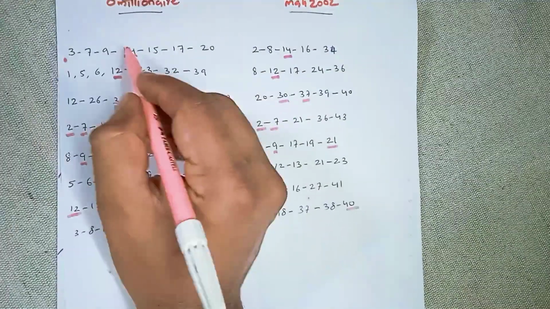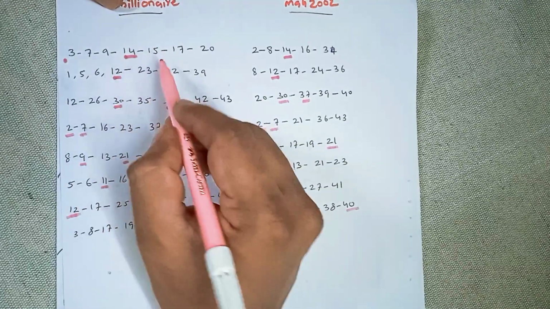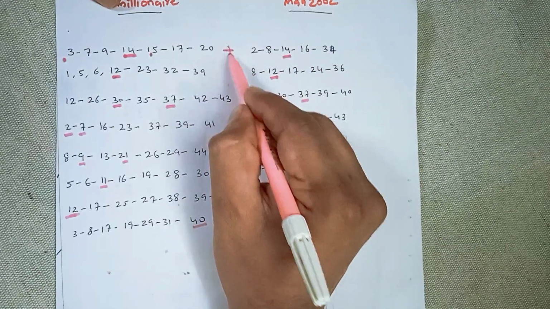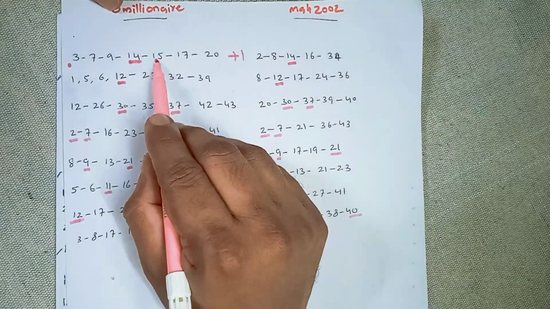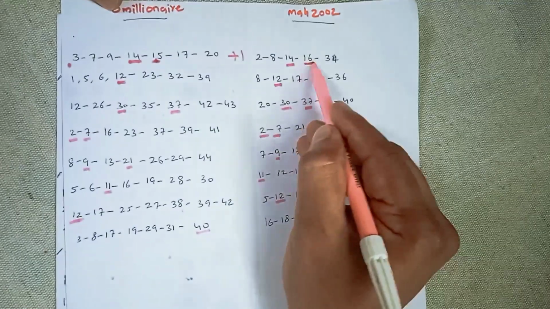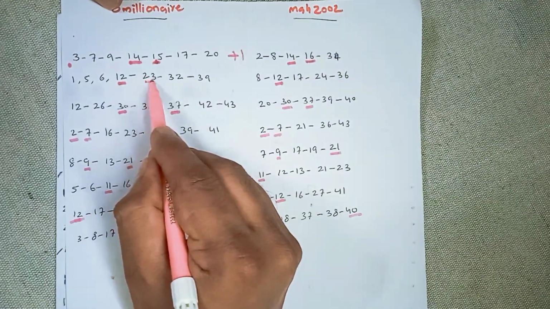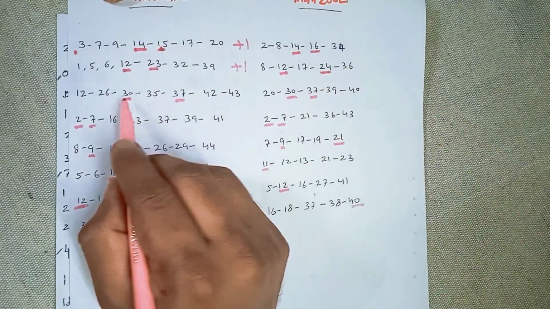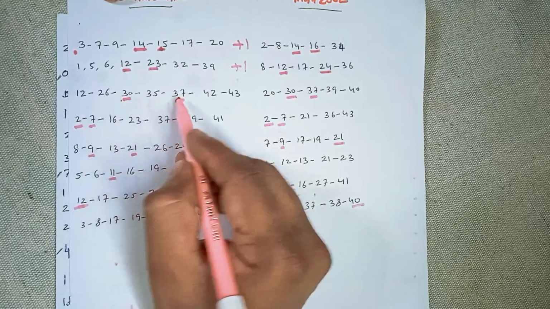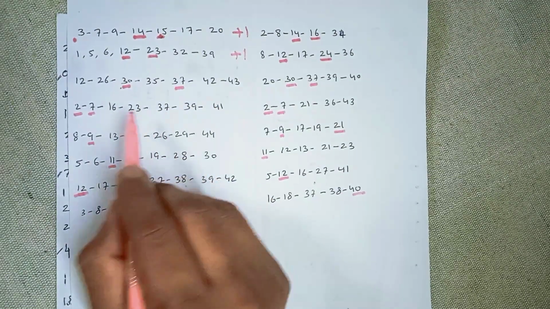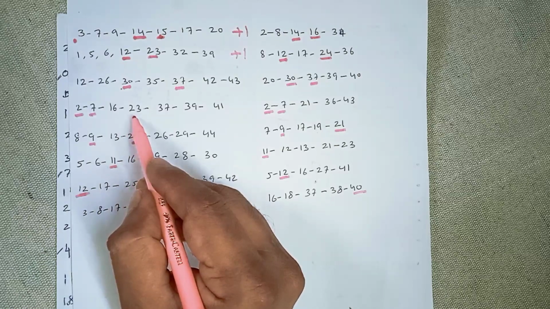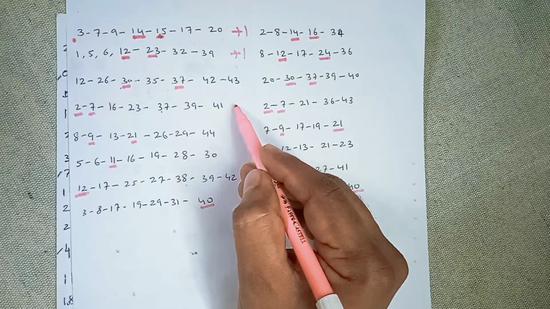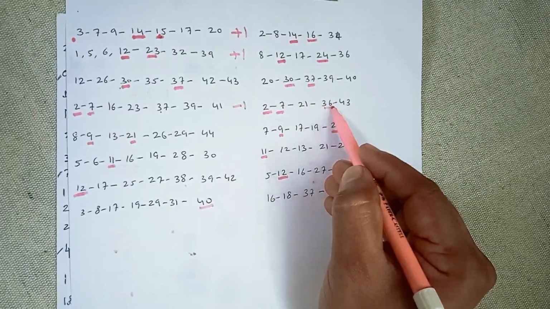And also O Millionaire result: 15 plus 1 is 16. Here 23 plus 1 is 24. Here already two numbers, 30, 37. Here 37 minus 1 is 36.